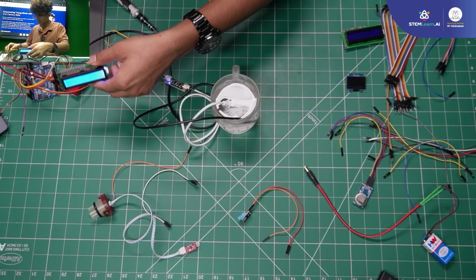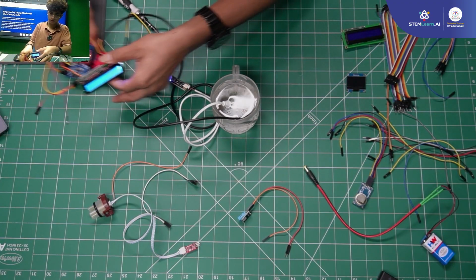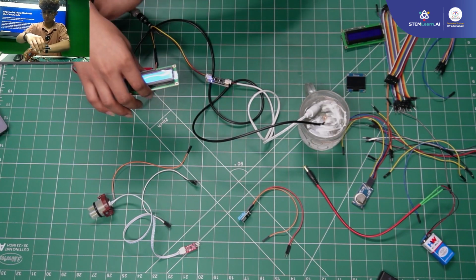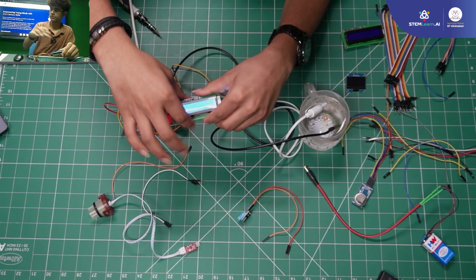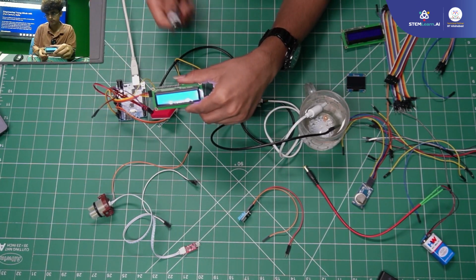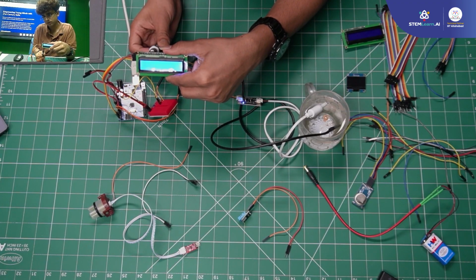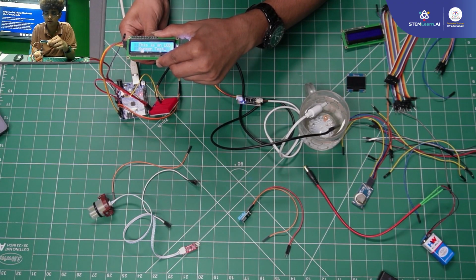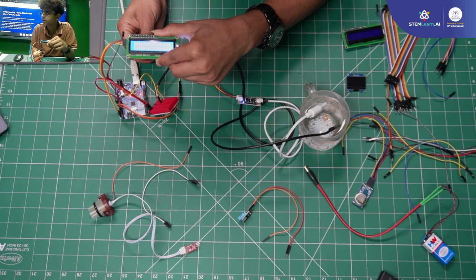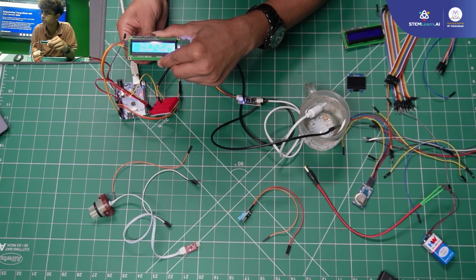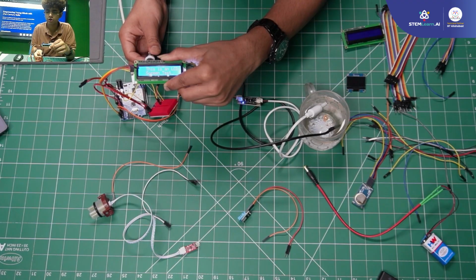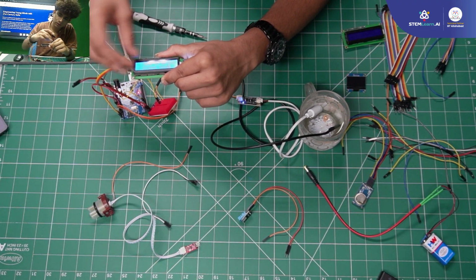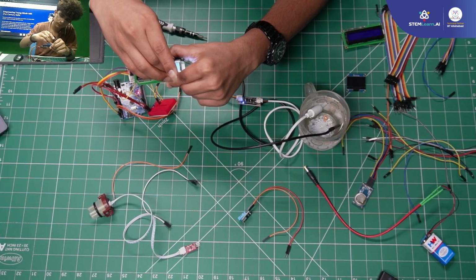Wait, first let me change the position of the Arduino and stuff. So see, it's not visible right now. Let's make it visible by turning this potentiometer until the LCD displays. Okay, see, now it's showing something. Now it's not. Let's adjust it properly so that it at least shows something. Let's try to get rid of this glare.